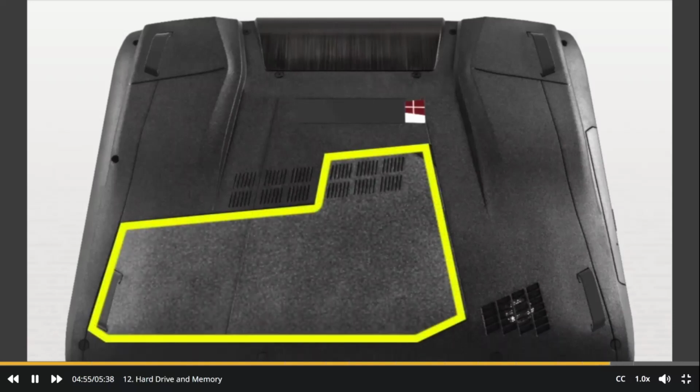This removable plate here is where the notebook's hard drive and memory are housed. If we wanted to upgrade the notebook's memory, increase the hard drive size, or even replace a mechanical drive with an SSD, we would do that here. So, those are some of the key features and ports that can be found on a notebook computer.